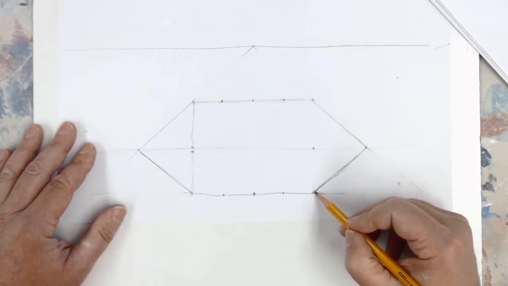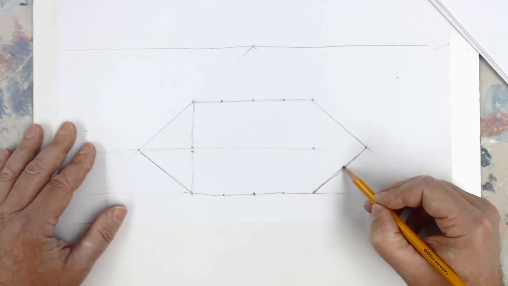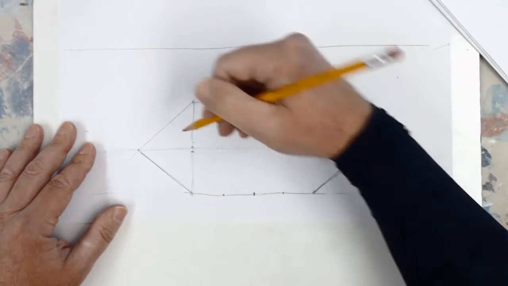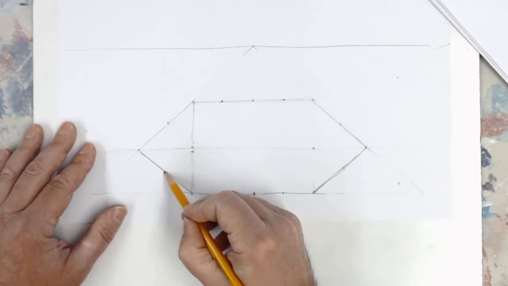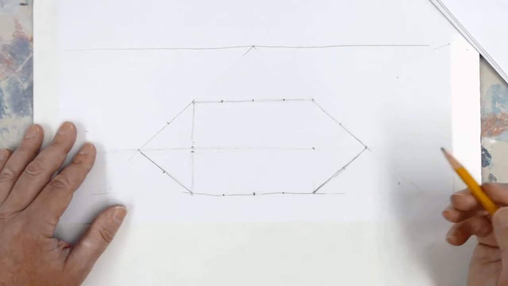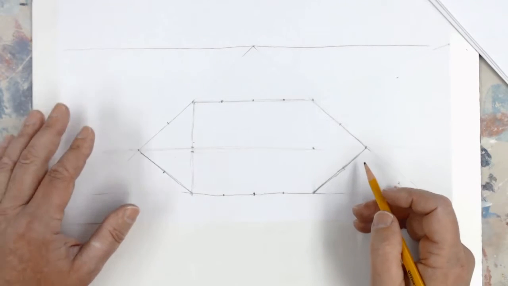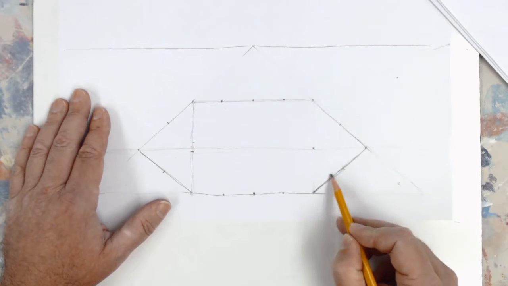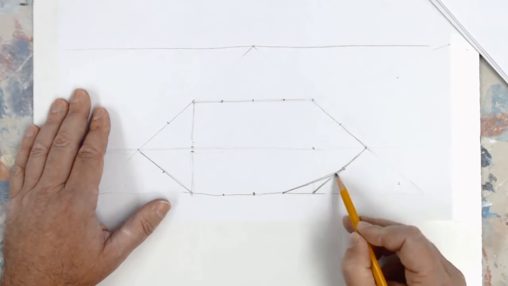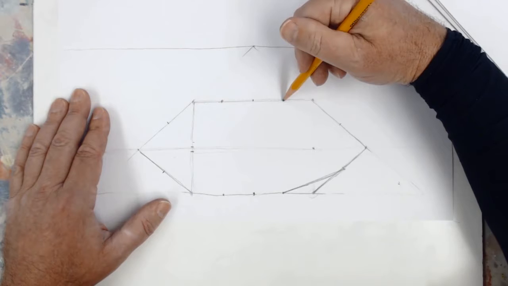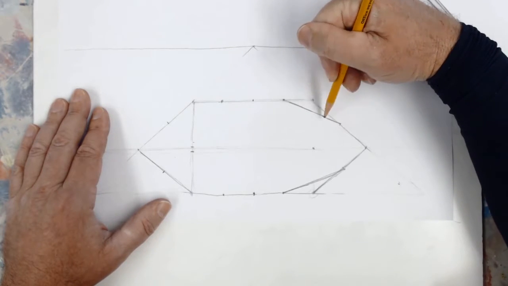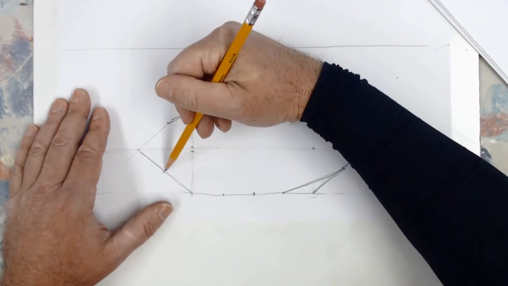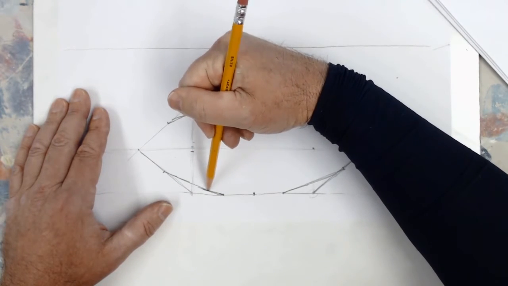Okay, now check it out. See this line right here? Try and find about the halfway point there, etc., etc., right? And hopefully I've got those right. I could check. Okay, and so then, watch this. I'll just go from here to here. In other words, I'm just nipping off that corner right there. And then from here to here, from here to here, from here to here.